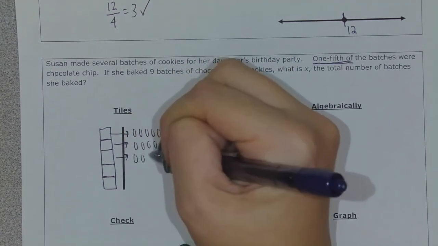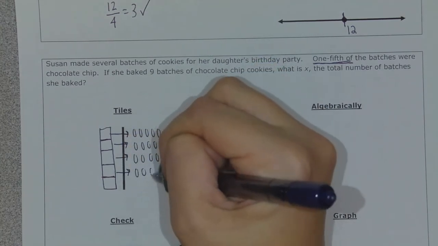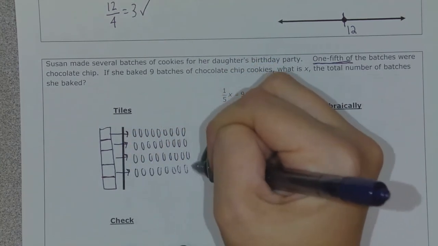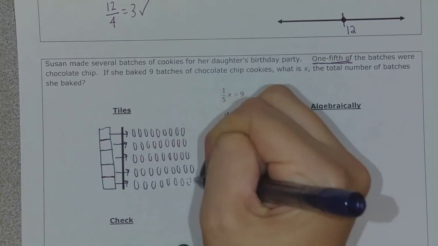So is this one, 1, 2, 3, 4, 5, 6, 7, 8, 9. And so is this one, 1, 2, 3, 4, 5, 6, 7, 8, 9.